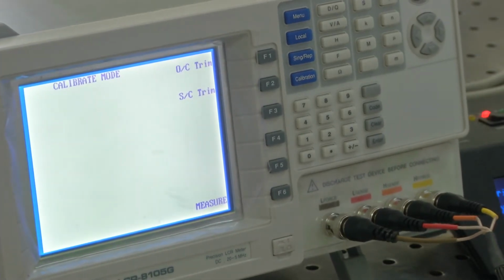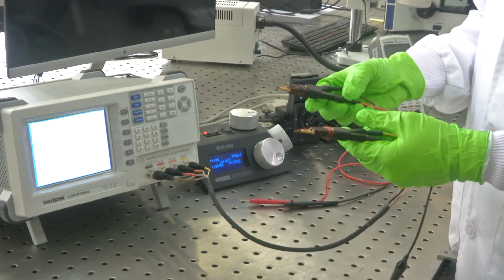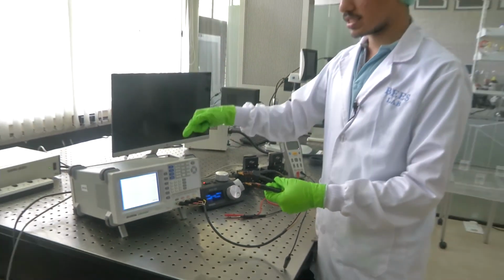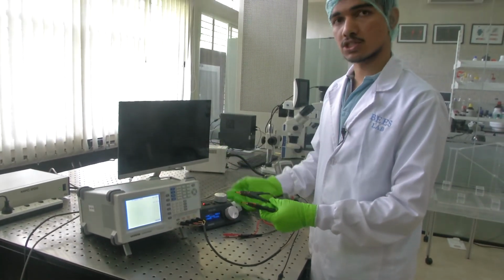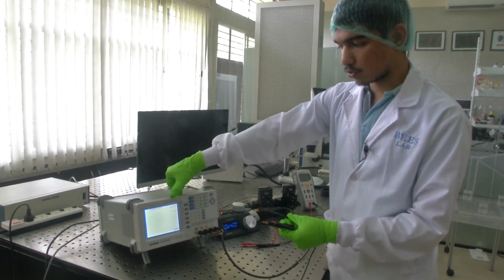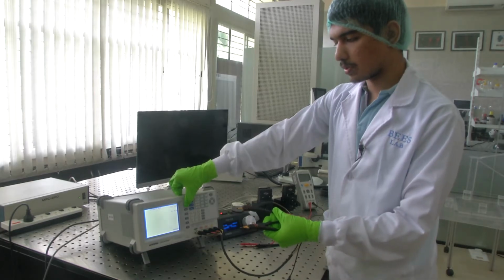Okay. So, see these probes over here. They are not in contact. If they are not in contact, it means that the circuit is open. So, OC trim checks whether the circuit is actually open and calibrates according to that. I am pressing this F1 button corresponding to OC trim to calibrate it based on open circuit.